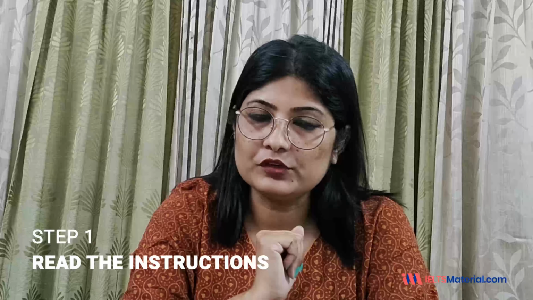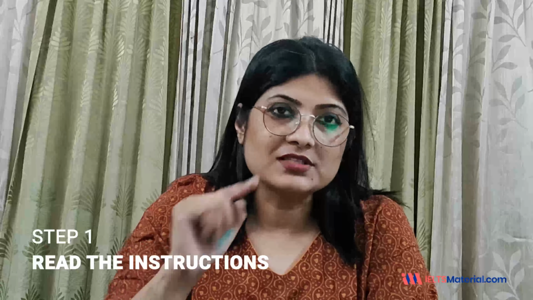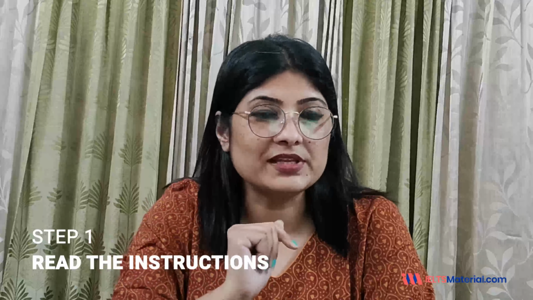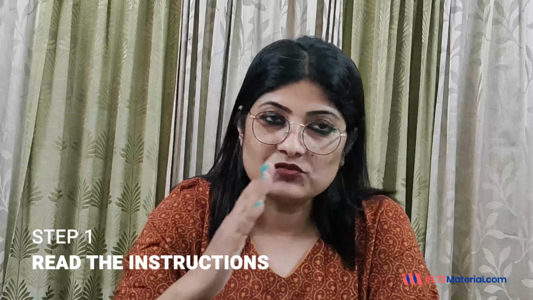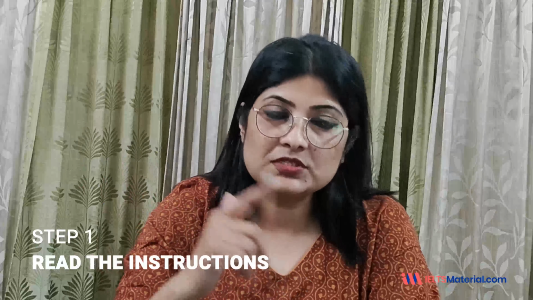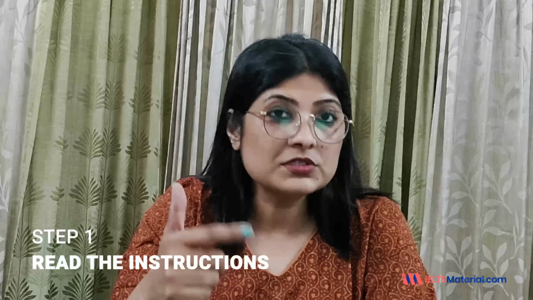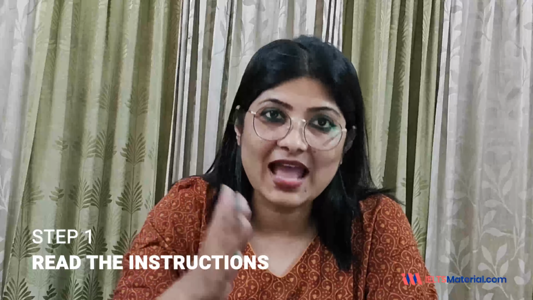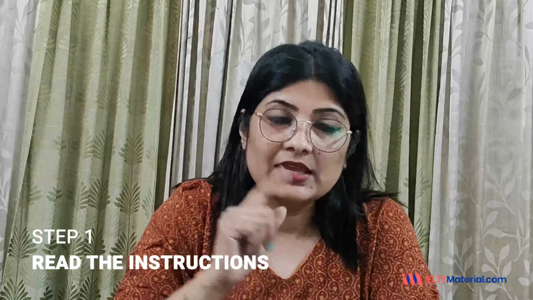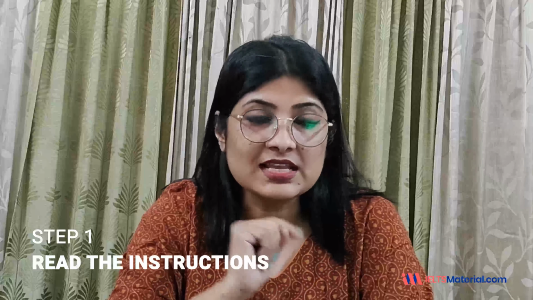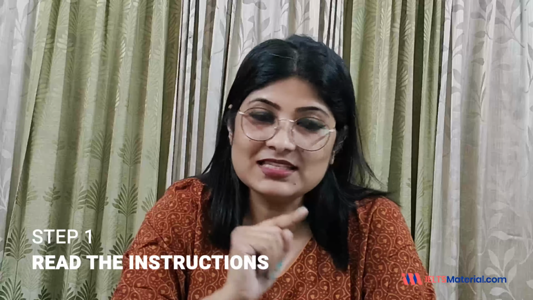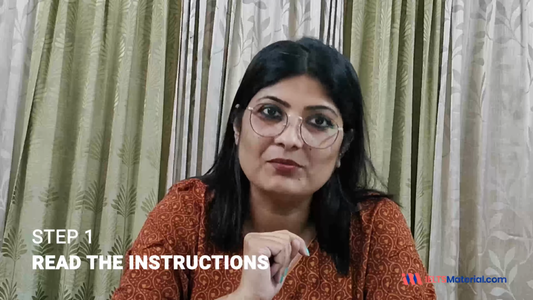Step number 1. Read the instructions very carefully. The instructions will tell you precisely the number of words that you can use to complete the sentences. It generally is in 3 patterns. Use only one word, or use no more than 2 words, or use no more than 3 words and or a number. If you use the wrong number of words, even if your answer is correct, you shall be marked wrong, and hence you shall lose out that precious 1 mark.